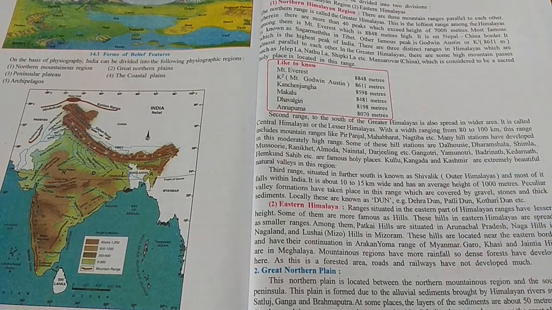The third range, situated further south, is known as Shivalik, the outer Himalayas. Most of it falls within India. It is about 10 to 15 km wide and has an average height of 1000 meters.